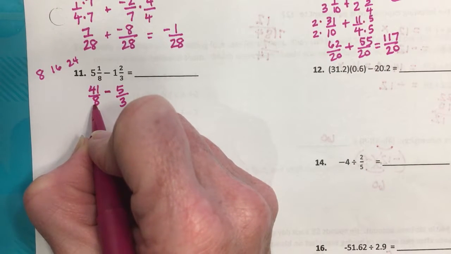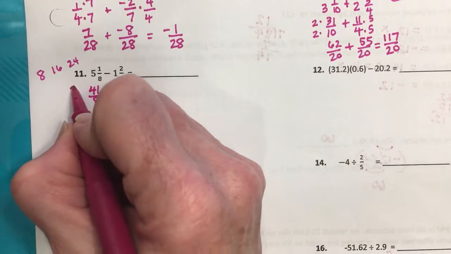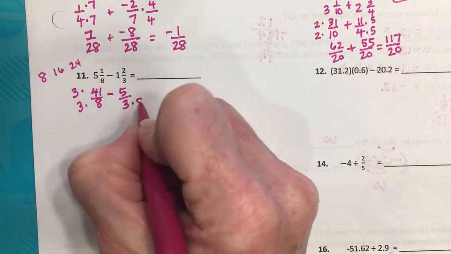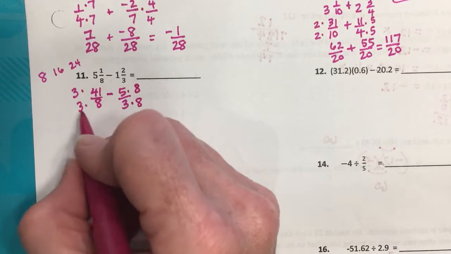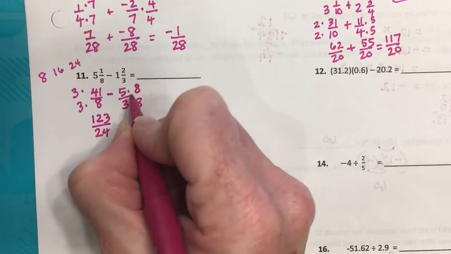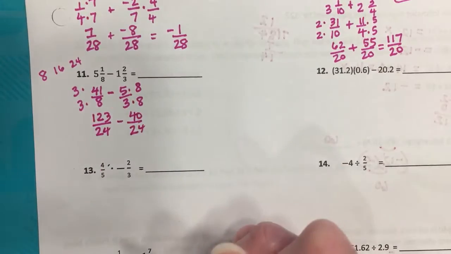I need to multiply 8 by 3 in order to change it to 24, so I'm going to also do that on top. To change the 3 to a 24, we need to multiply by 8, so I'm going to do that on top. And then I'm going to find my answer. So 3 times 41 is 123 over 24. Over here, 8 times 5 is 40 over 24, and then I'm going to subtract.